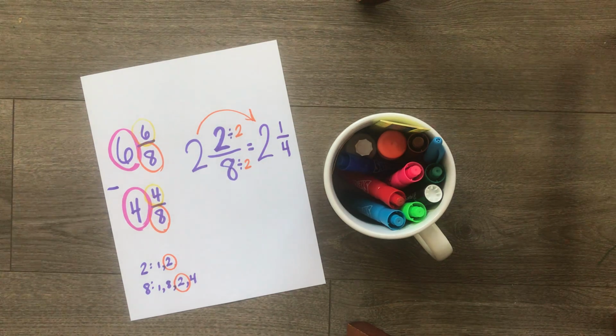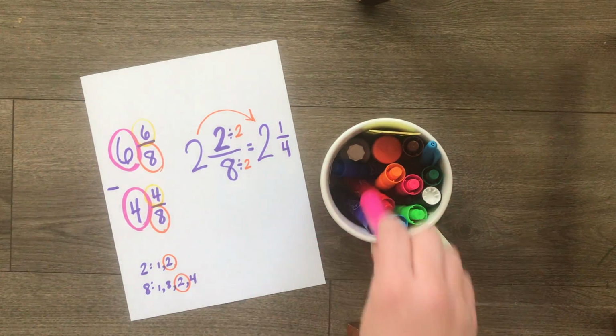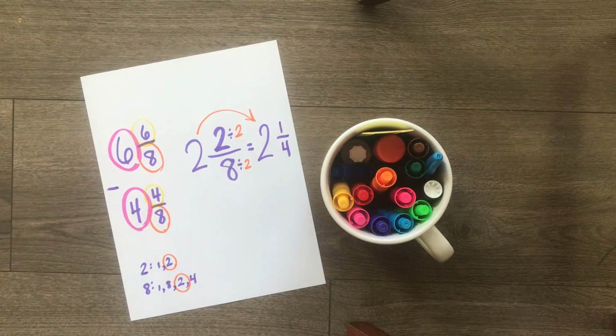Nice job, people. You are amazing. And I'm so proud of you for adding and subtracting these mixed numbers and also being able to simplify them. Truly, you have grown so much this year as far as math is concerned and fractions are concerned.